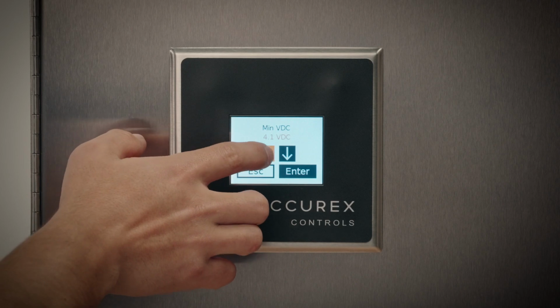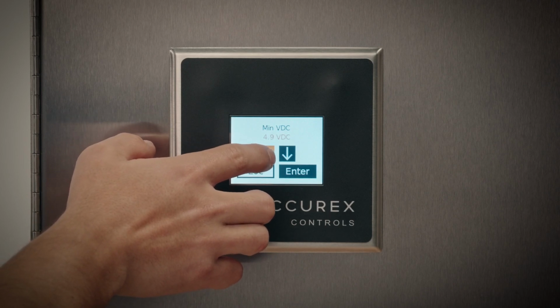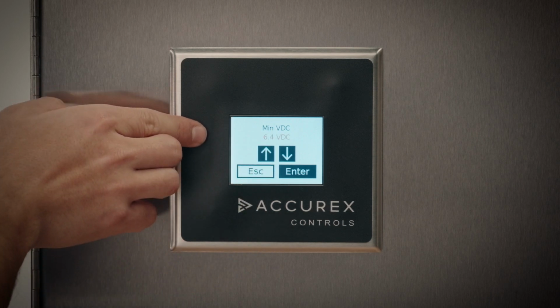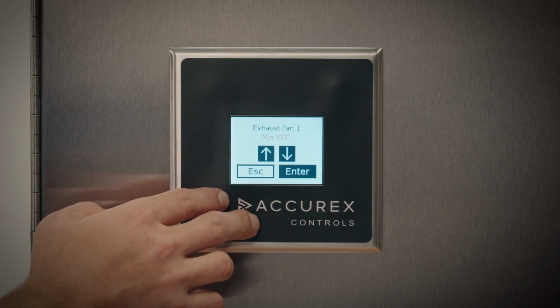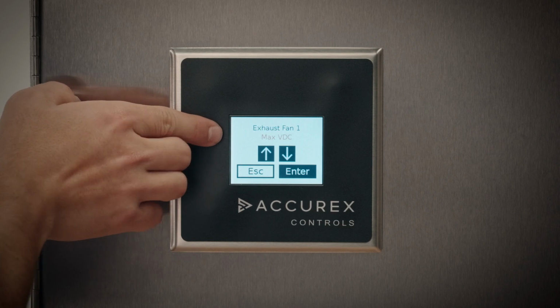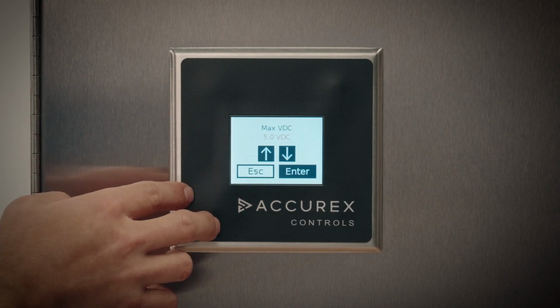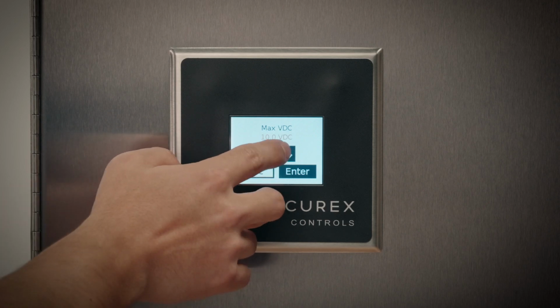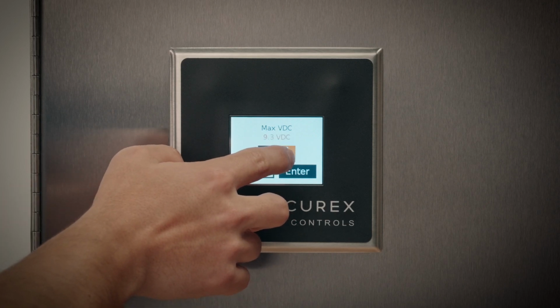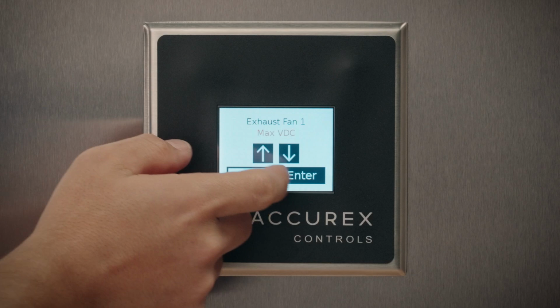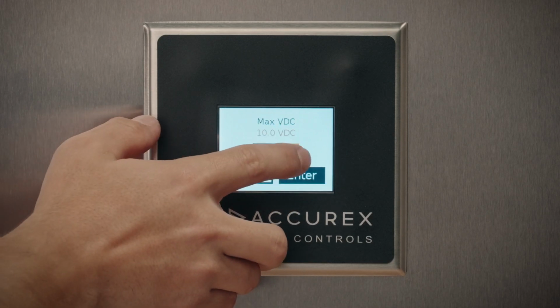Minimum VDC adjusts the low end with a variable volume system. This is the absolute minimum the fans run when under temperature interlock. To adjust the setting, enter on it, and then adjust up or down with the arrows on the display. As a note, the minimum VDC cannot be higher than the maximum VDC setting. If you have a constant volume system, this setting will not appear and it is not applicable.